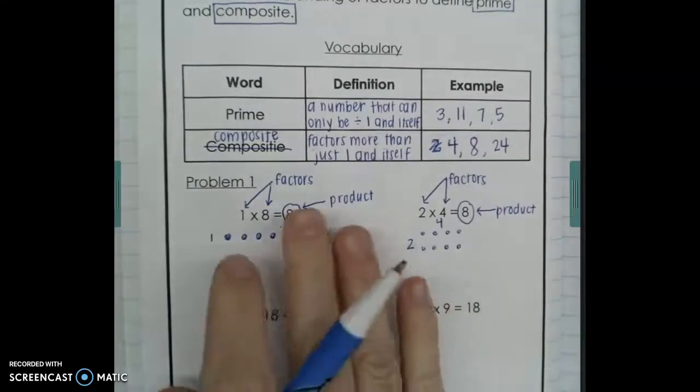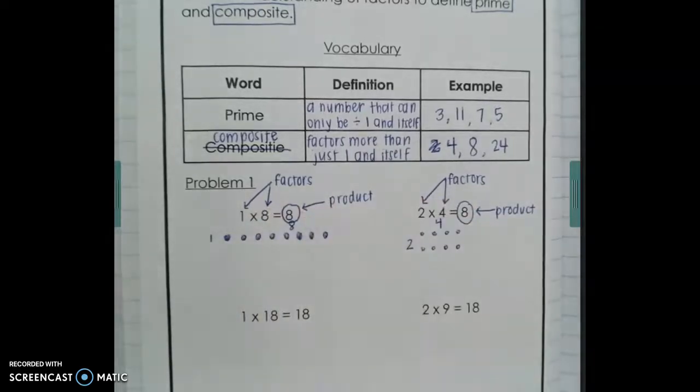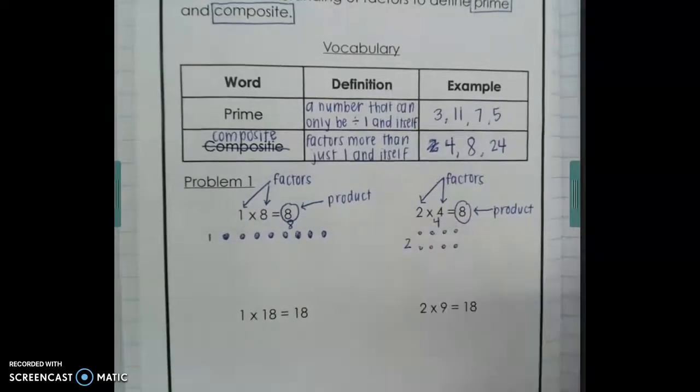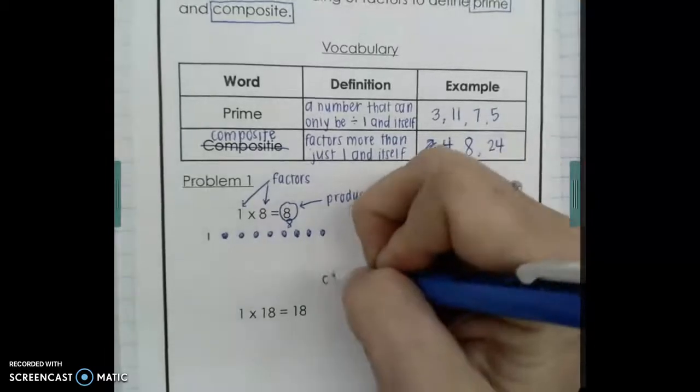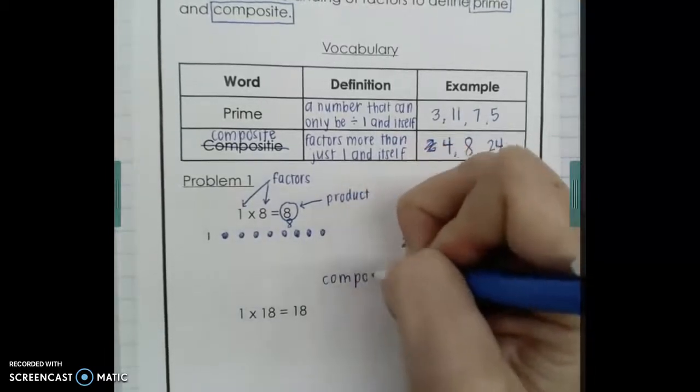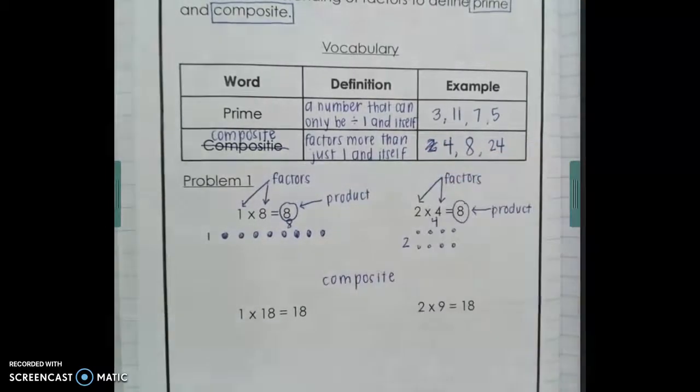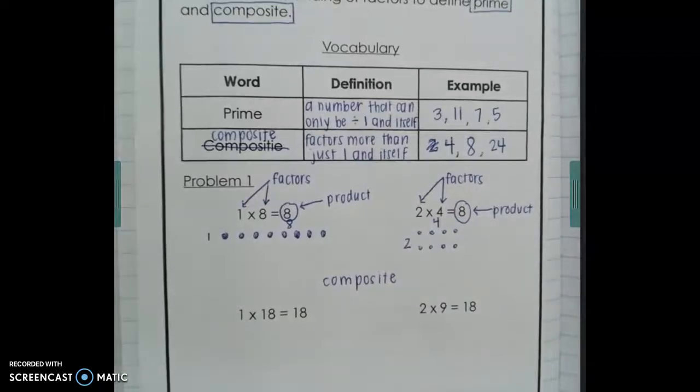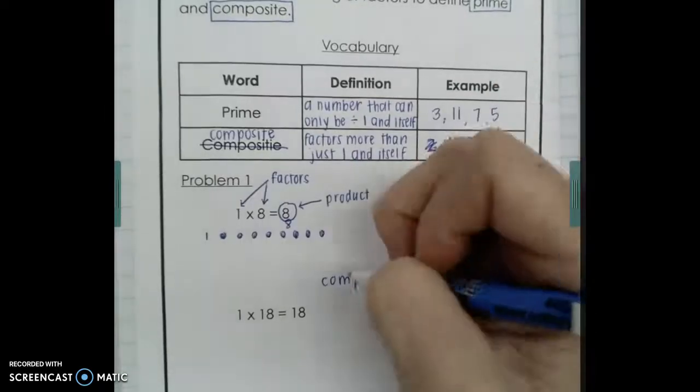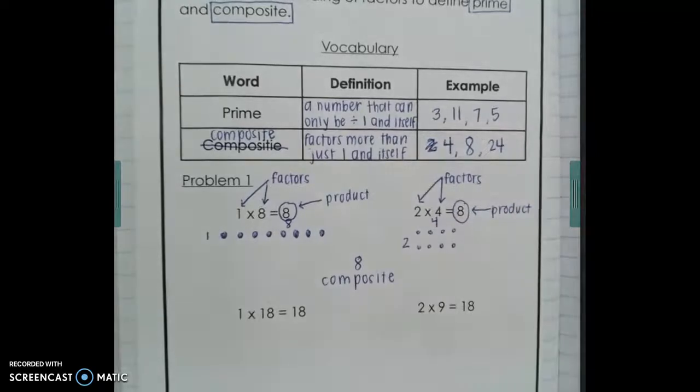Okay, so when I'm looking at this, I know I have 2 different factors, 1 and 8, 2 and 4. So this number would be composite. It's got more than just 1 in itself, right? So 8 is composite. It's a composite number.